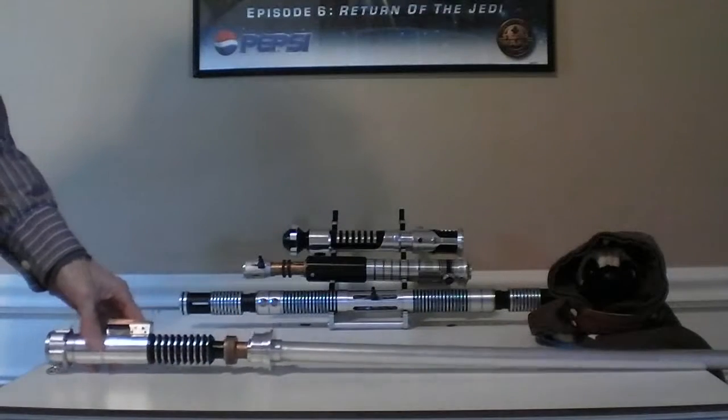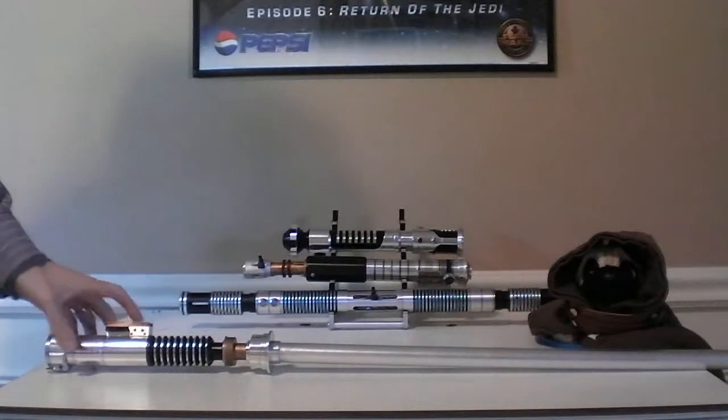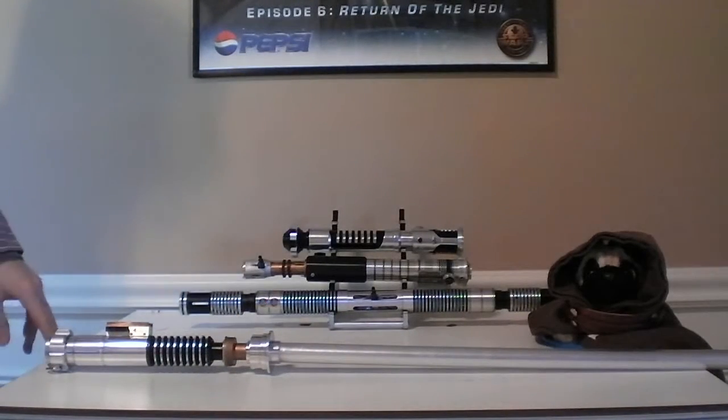So that is how you replace a sound font on all three of my boards: Spark, Spark Color 2, and Igniter 2.